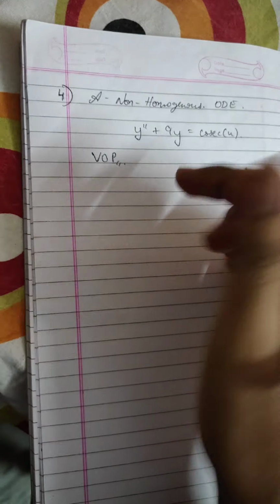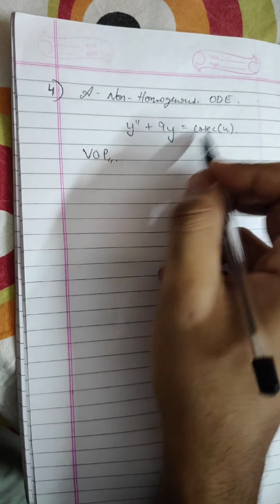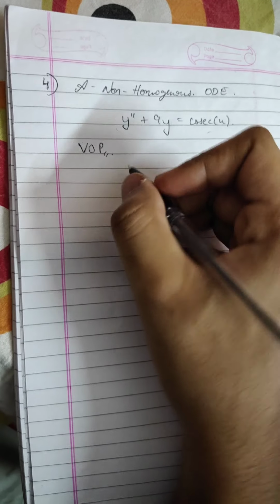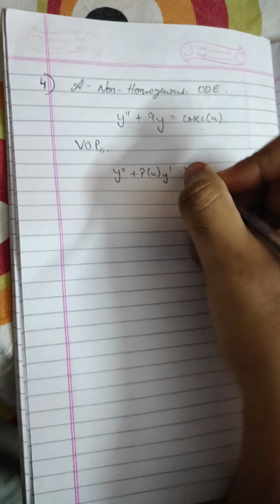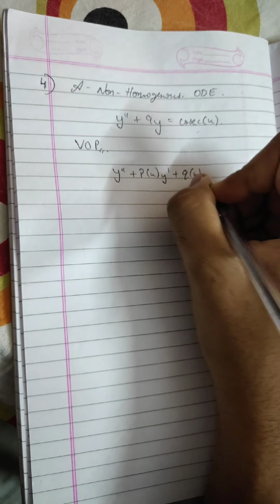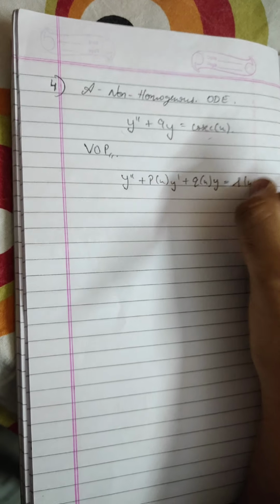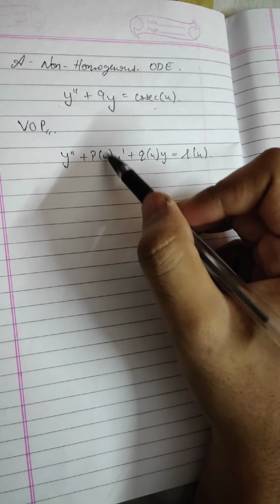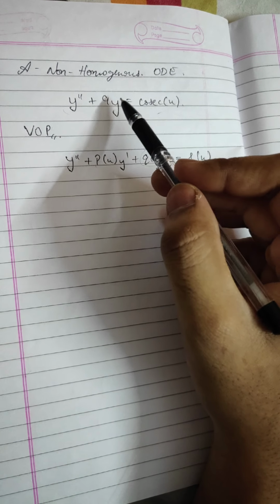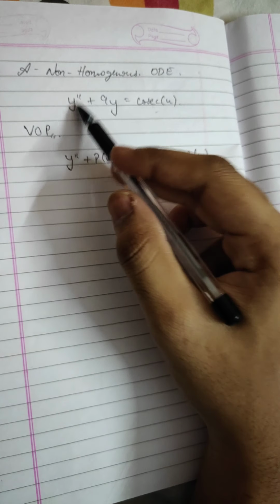So let's get started. Basically, we'll get the general formula of this kind of ODE, which is y double dash plus p of x y dash plus q of x y equals r of x. Here we can see that our p of x is 0, q of x is 9, and r of x is cosecant x. The coefficient of y double dash is 1.